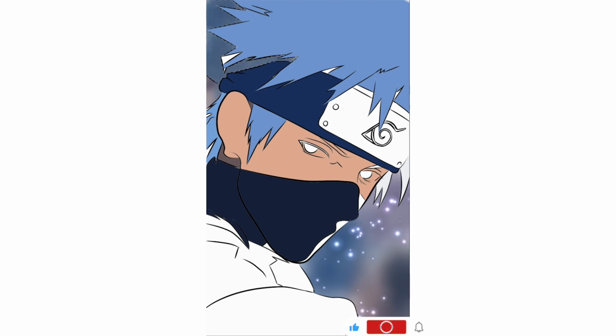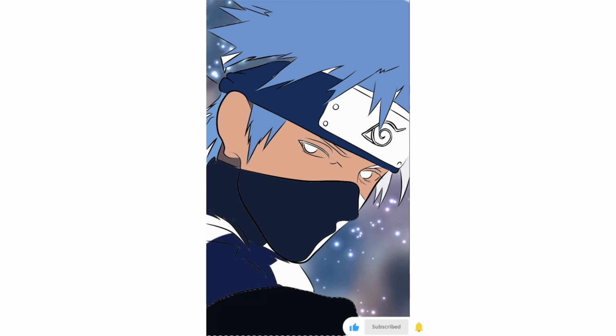Now for the shading. I use the Airbrush Normal and Felt Tip Pen Soft to create depth. For those smooth transitions you see in professional Japan anime, make sure to use the Multiply Layer mode for shadows.